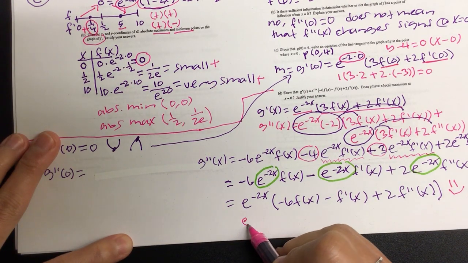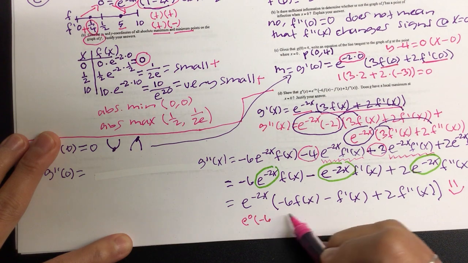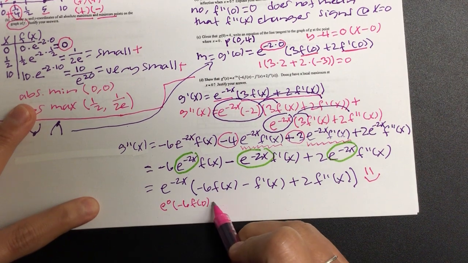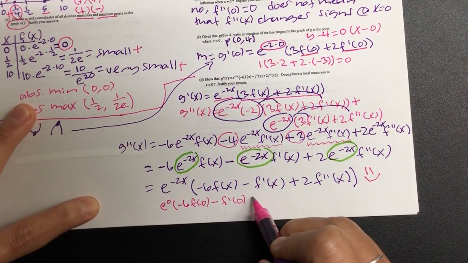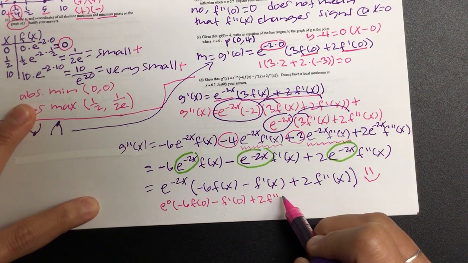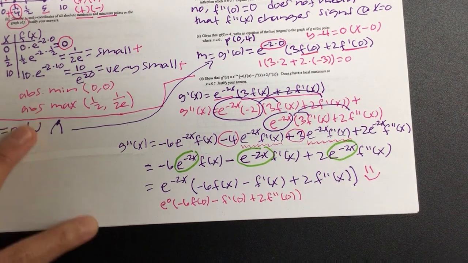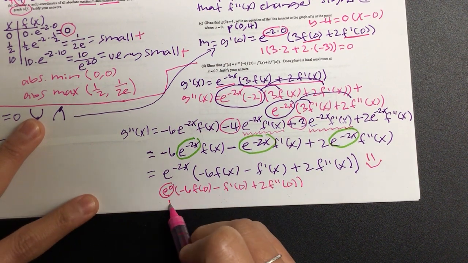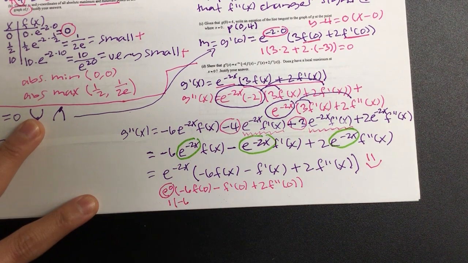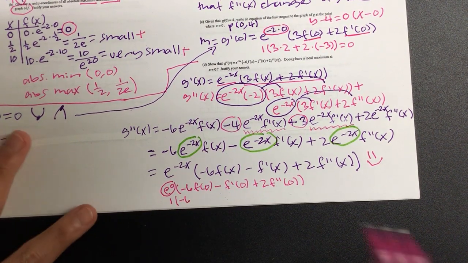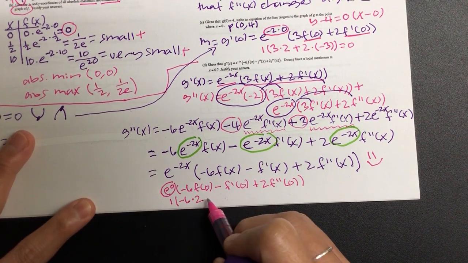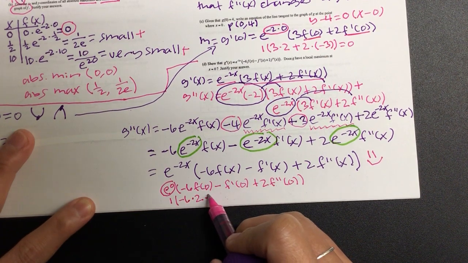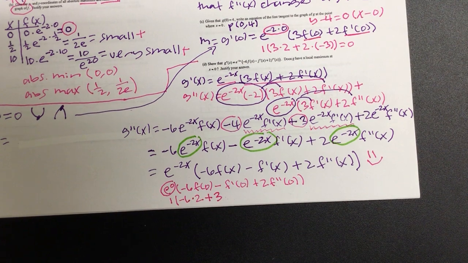So we have e to the power of 0 times negative 6 f of 0. Again, I'm simply plugging 0 into my x. And then we have minus f prime of 0 plus 2 times f double prime of 0. The first one is going to give me 1. Is everyone good with that? Then I see negative 6. Wasn't f of 0 given to us already? f of 0 is 2. Minus, wasn't f prime of 0 also given? So a double negative is plus 3. Are we good with that one?